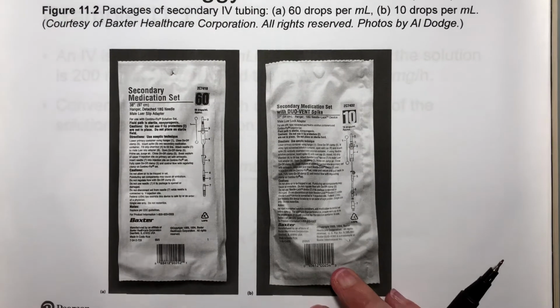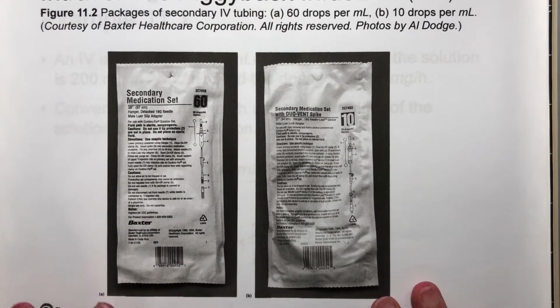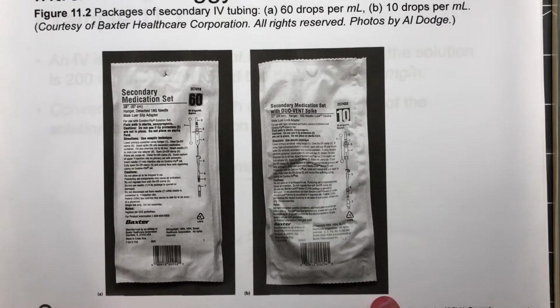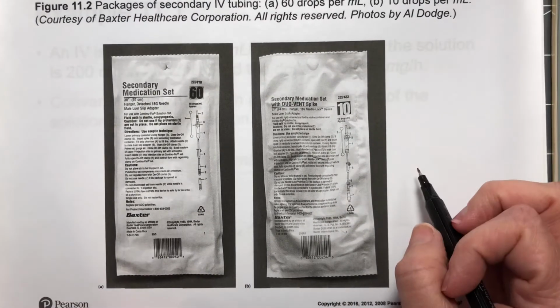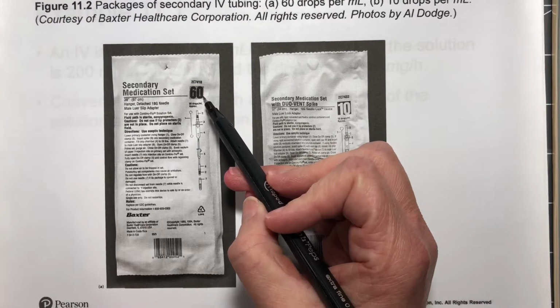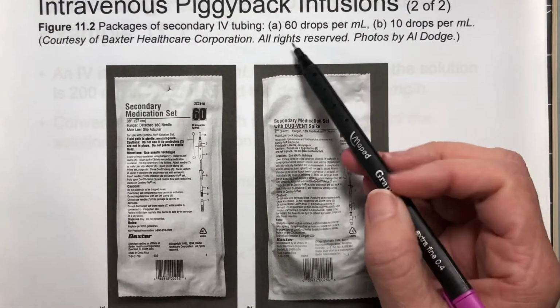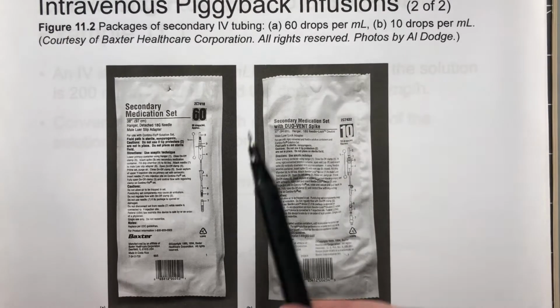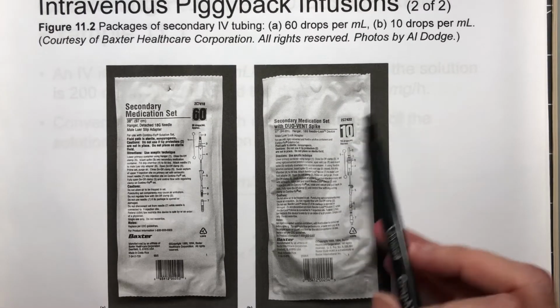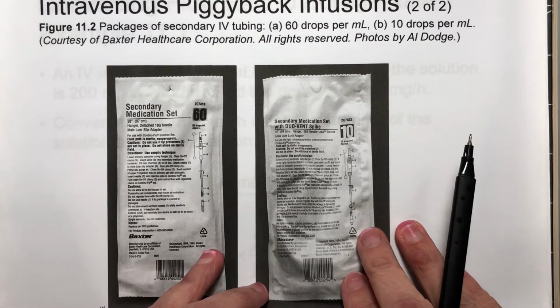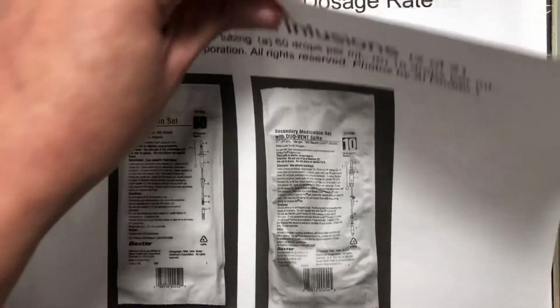Here are some examples of the type of medication you might have in a piggyback. Okay, notice right here. This tells you it's dropping at 60 drops per milliliter, and right here on this one, it says 10 drops per milliliter.